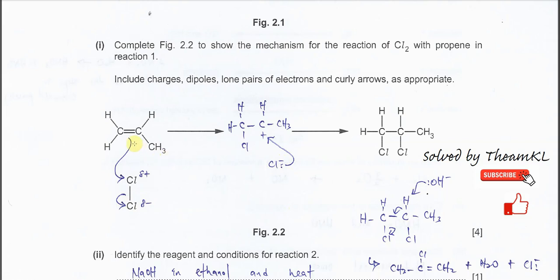So after this step, we know that this carbon will form a new bonding with the chlorine. So for example, this one. So the carbon and the chlorine form a new bonding, and this carbon is electron deficient.